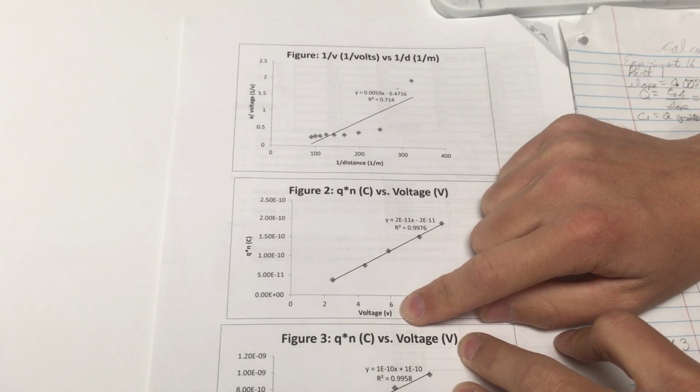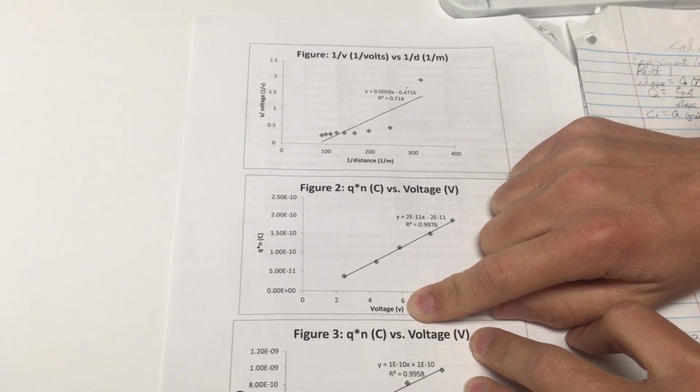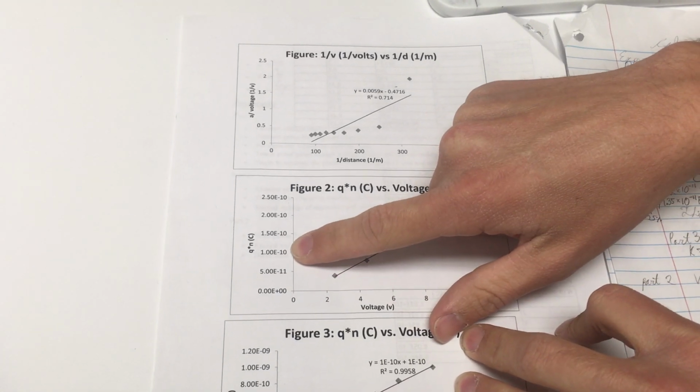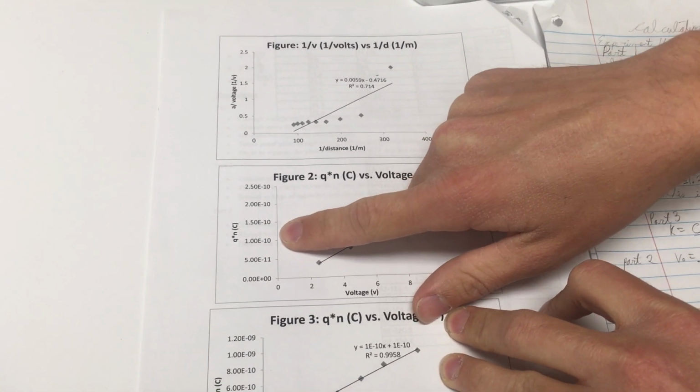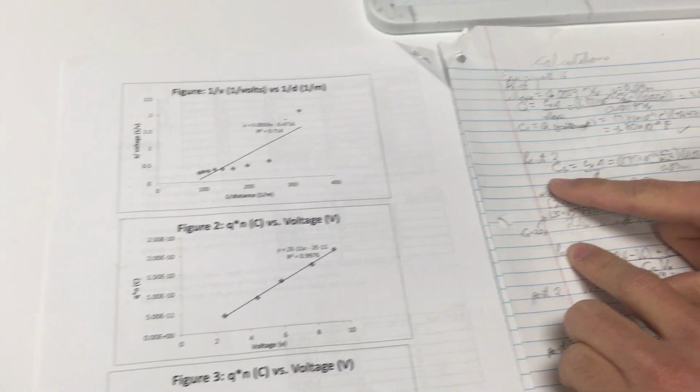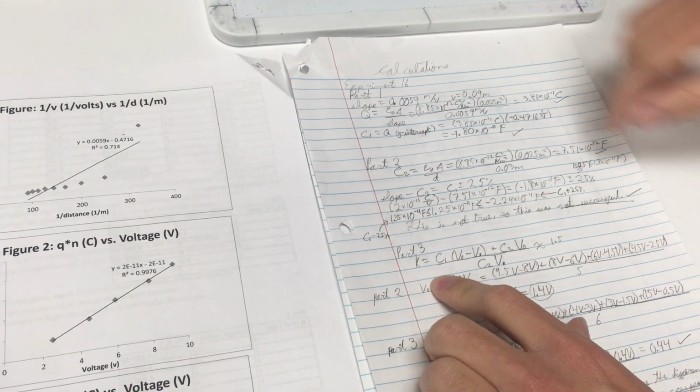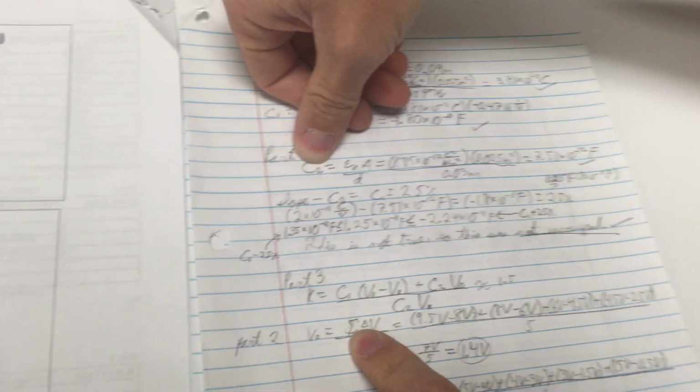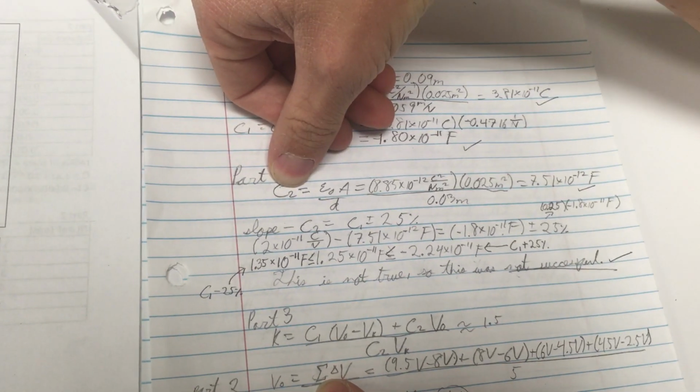This is experiment 16, equations and calculations and graph for part 2. The graph that you did in part 2 should have had voltage in volts on the x-axis and charge in coulombs on the y-axis. Then we're going to try to get what our capacitance in part 2 is.